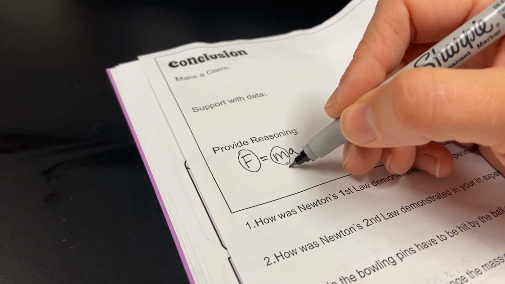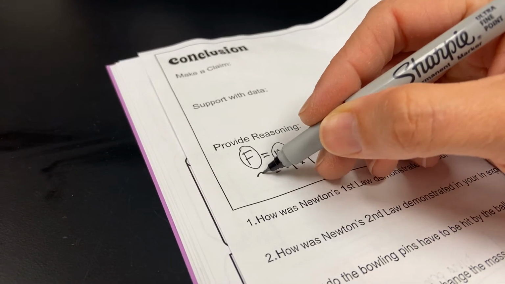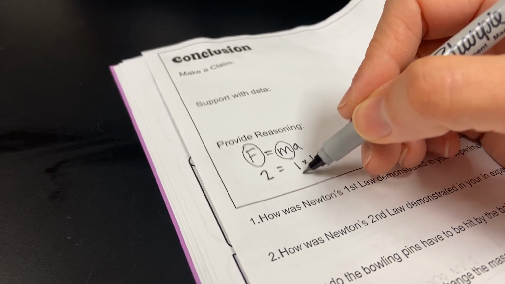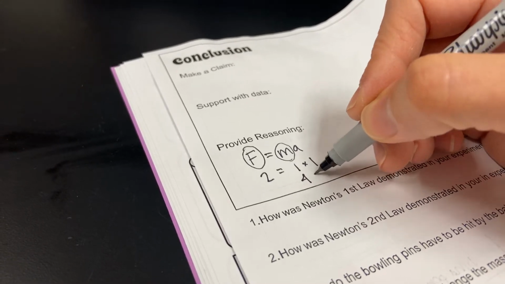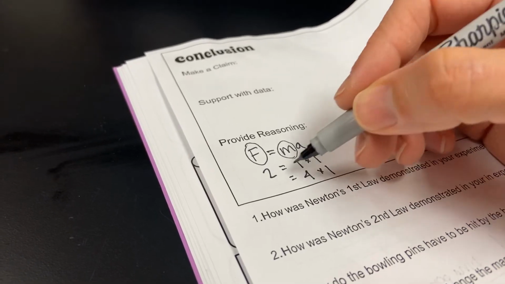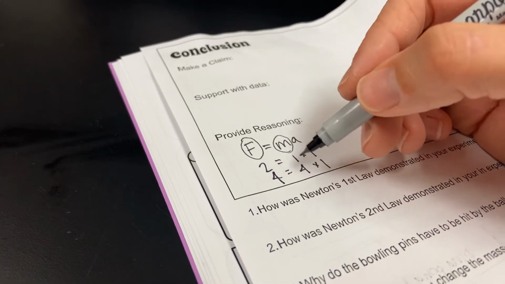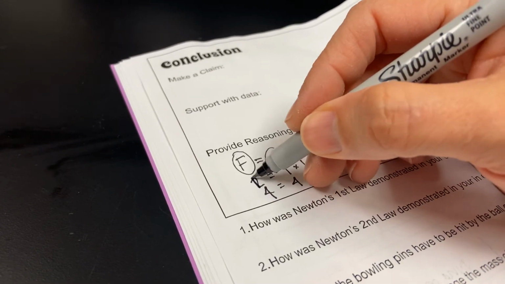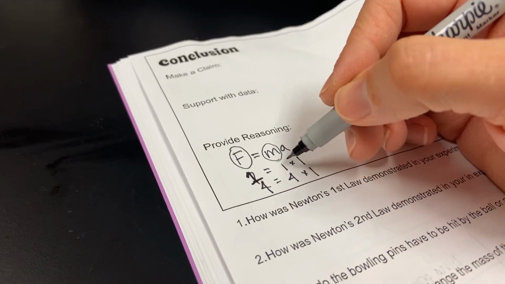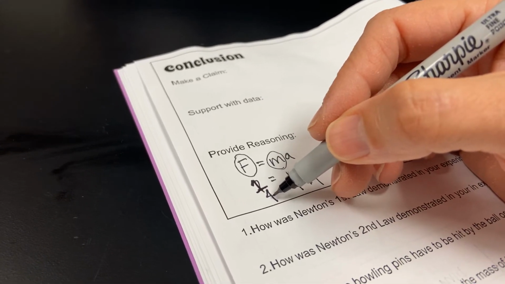Let's say your mass of your ball was 1 and the acceleration of the ball was 1. Then we get a 1 Newton force. But let's say now we increase the mass of the ball to 4 using the golf ball, and we still have the same acceleration. Now we have a force of 4. So, 1 times 1 is 1. Sorry about that, I was adding. Okay, so the first time we use the ping pong ball, we get a force of 1. The second time we use the golf ball, we get a force of 4.